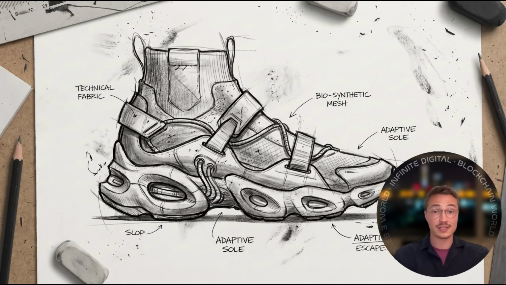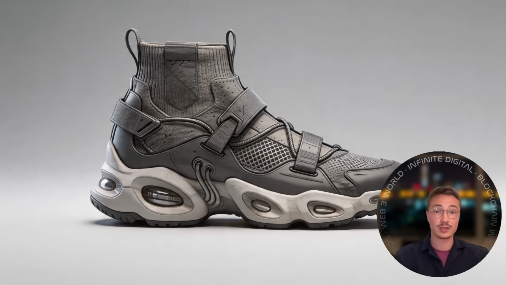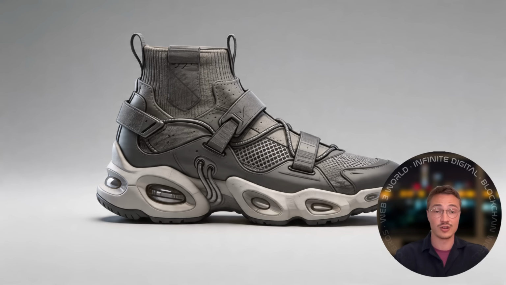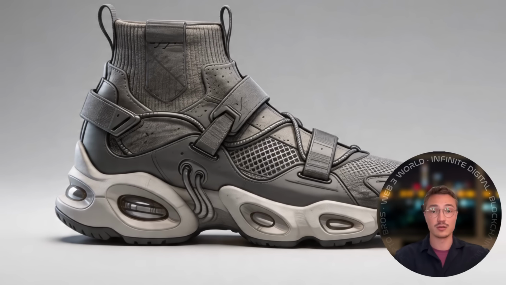The same logic applies to concept work. For example, if you sketch a rough idea of a futuristic sneaker or a gadget, you can ask the model to transform that rough concept into a realistic product visualization while keeping the original structure. It reads the intention of the drawing rather than replacing it with something random.